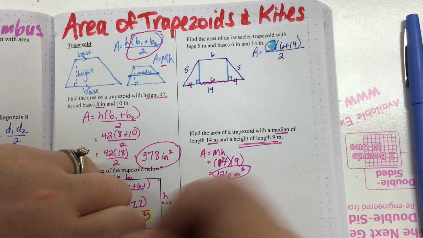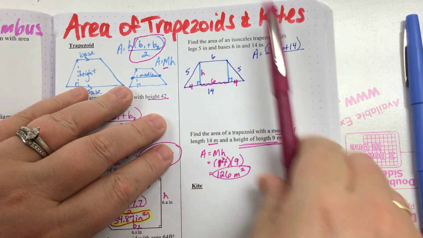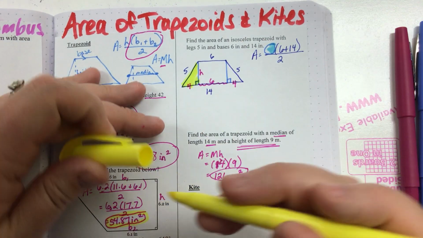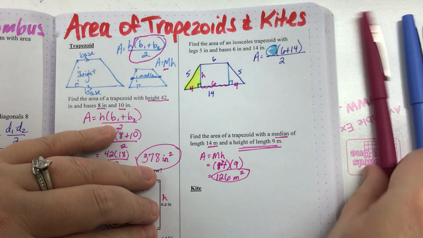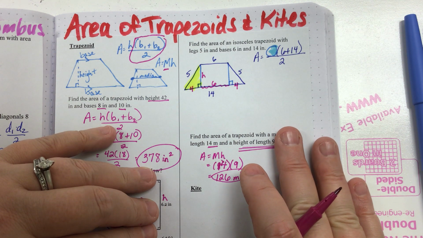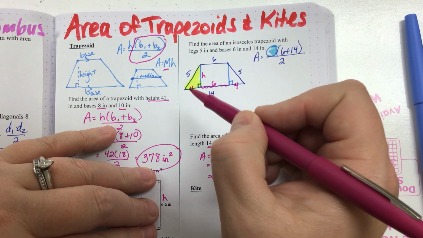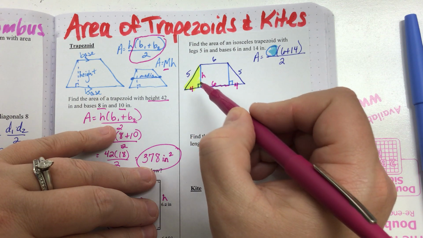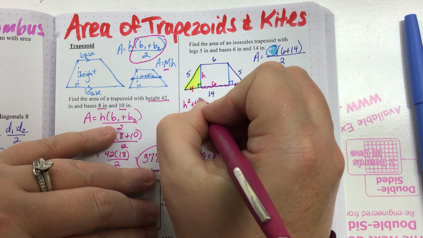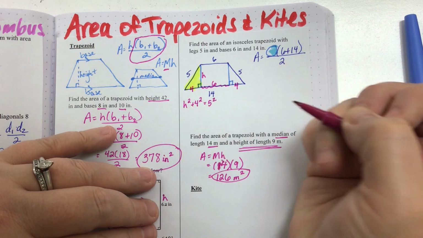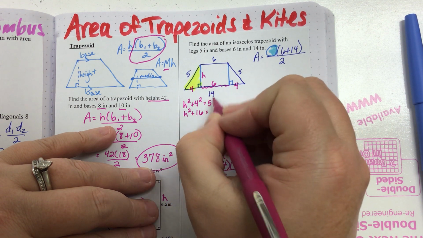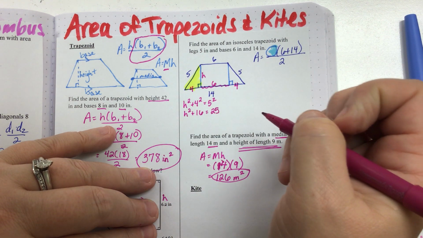So now, if I want to find the height, I can use Pythagorean theorem. I have this right triangle over here. And again, Pythagorean theorem tells me that a squared plus b squared equals c squared. In this situation, the hypotenuse, which is c, is going to be the 5. It's the side across from your right angle. So we are going to do h squared plus 4 squared equals 5 squared and work it out. 4 squared is 16 and 5 squared is 25.